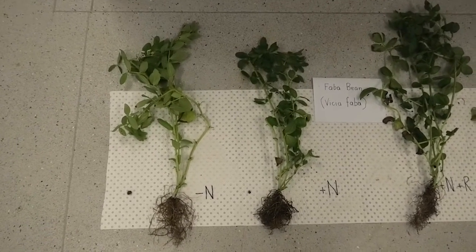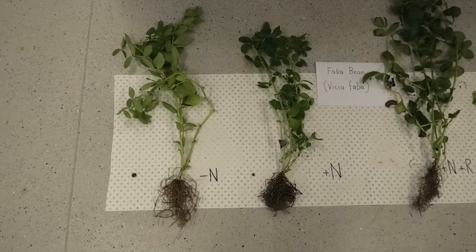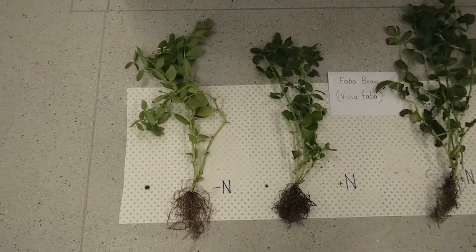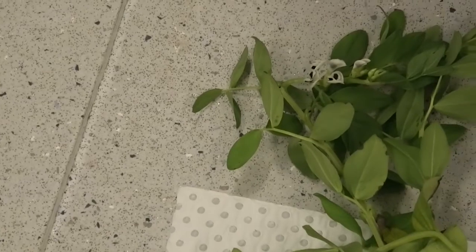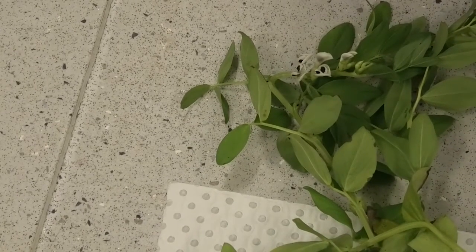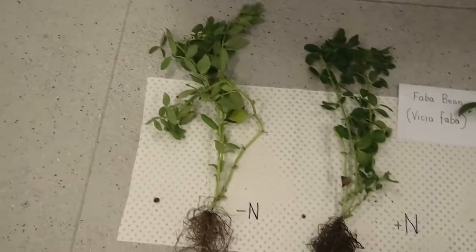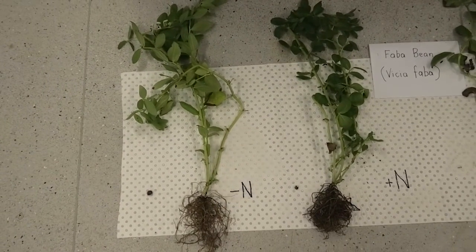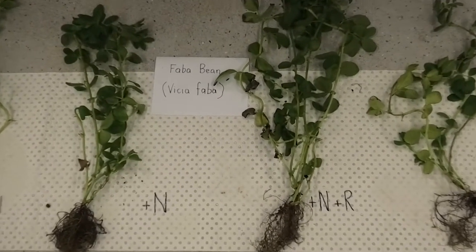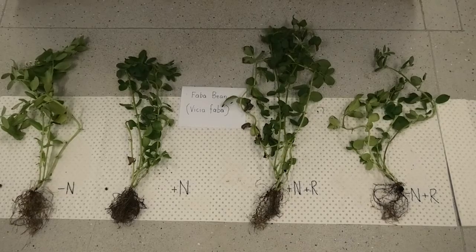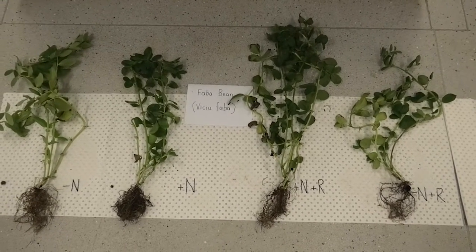While the less nitrogen plant has actually produced a reasonable amount of biomass, it's looking quite green, and what you notice as well is that it's started to flower, so it's under a bit of stress here. It's moving much further through the growth stages without the nitrogen than the plus nitrogen plant is. And then as we move down to the plus nitrogen plus rhizobia, you can see that we've got a bigger plant. So there is some added benefit of having both things working there.